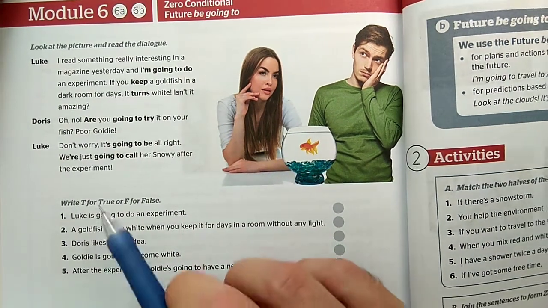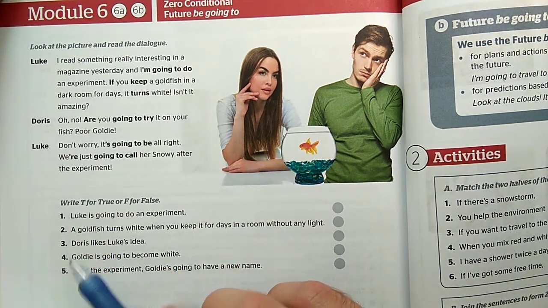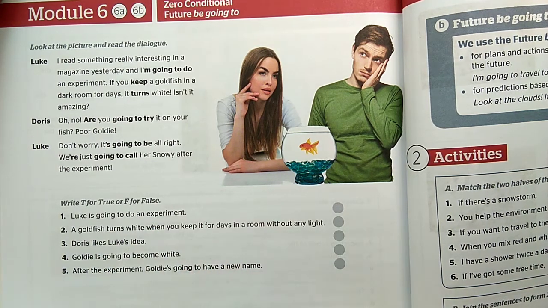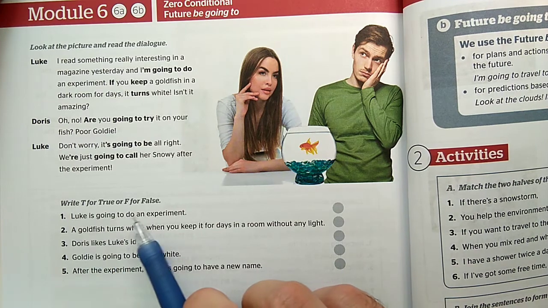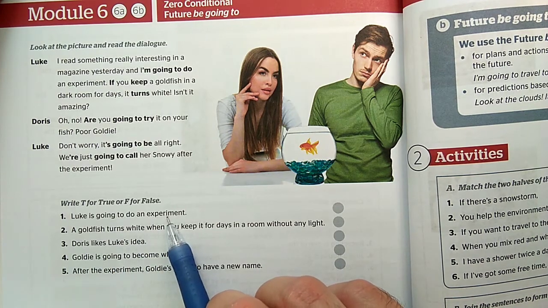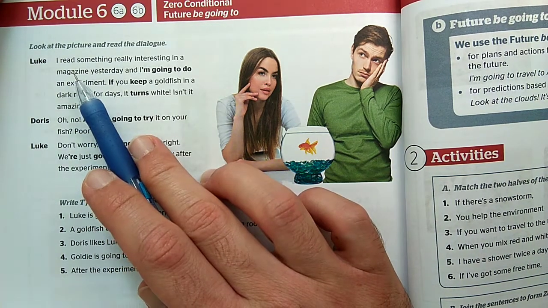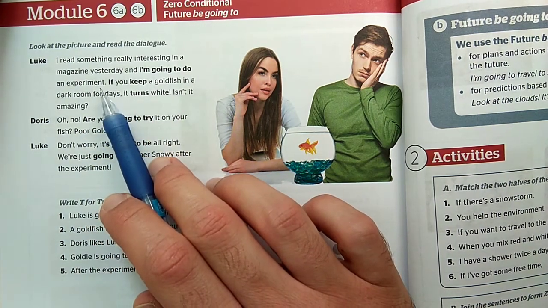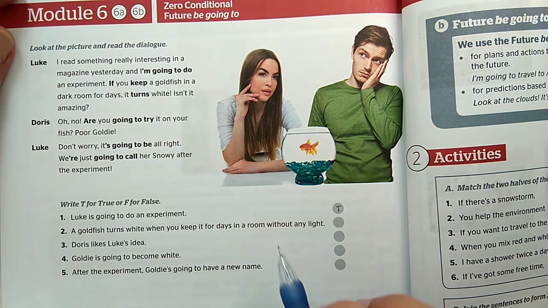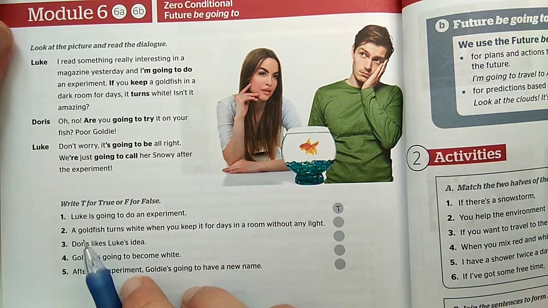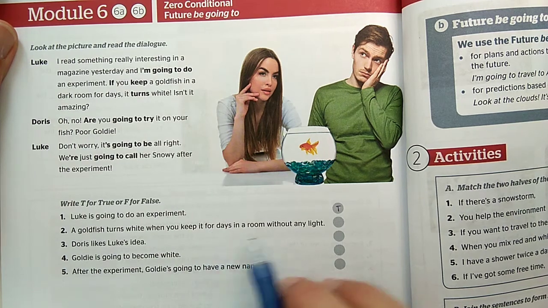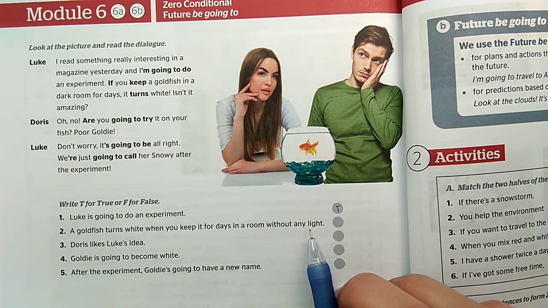And we can see that there are 5 sentences and we have to decide if they are true, igaz, or false, hamis. Luke is going to do an experiment. It's true because you can see that I'm going to do an experiment, says Luke. So it's true. Number 2. A goldfish turns white when you keep it 4 days in a room without any light.